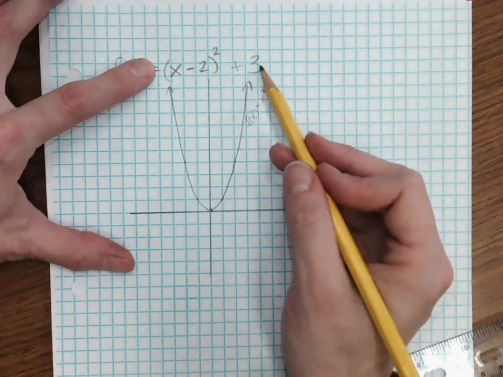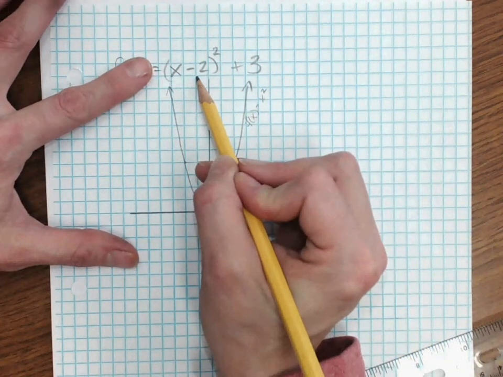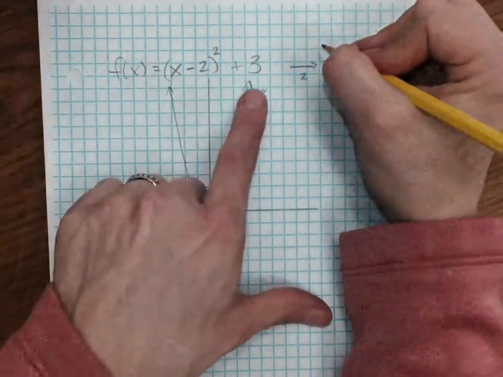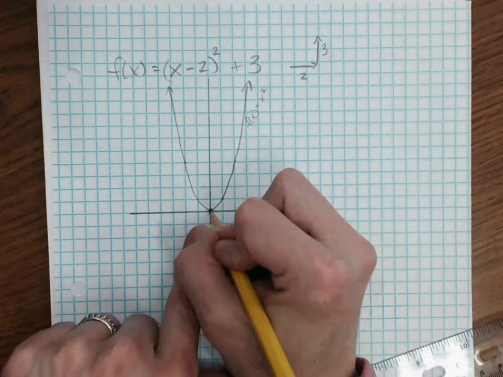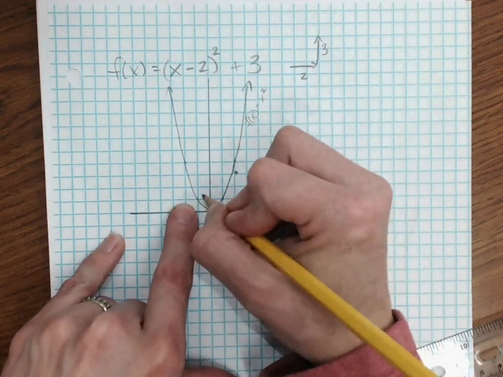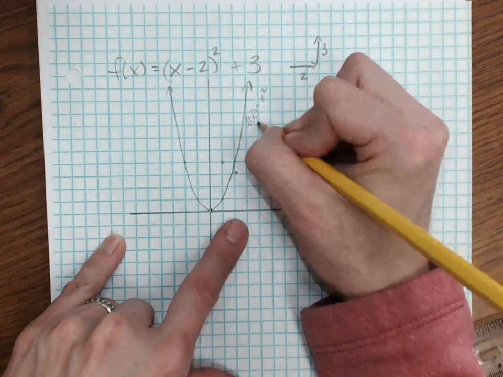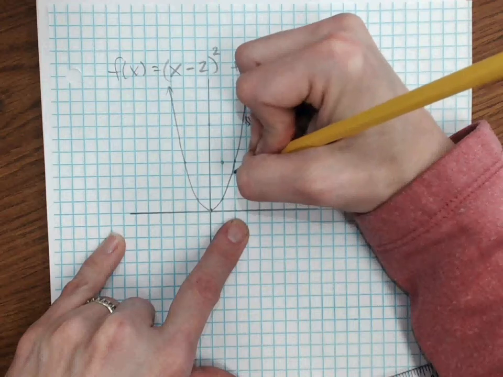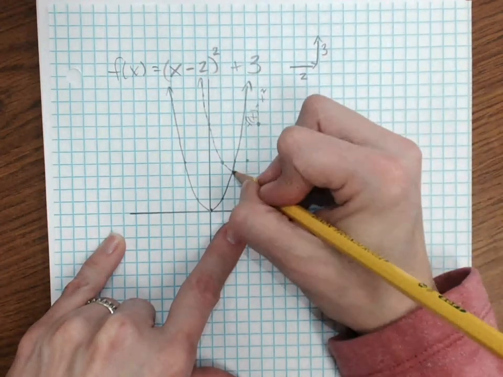Now with this one, this is a -2, but remember it's inside, so it's going to be opposite. It's going to move it this way 2 units, and then because I've got plus, it's going to go up 3 units. So my vertex is going to go over 2 and then up 3. And then all of these other points are going to go over 2, up 3, over 2, up 3. So my entire function gets shifted over and up. So we can have multiple transformations at once.